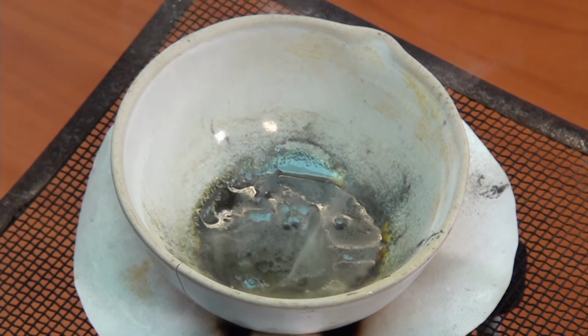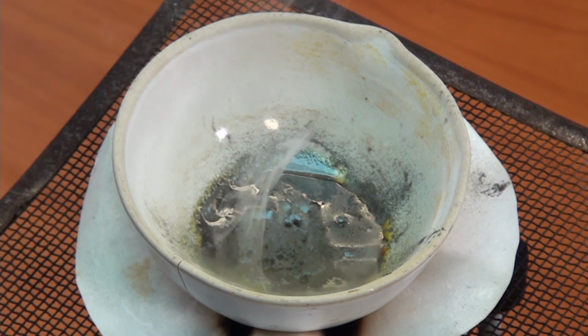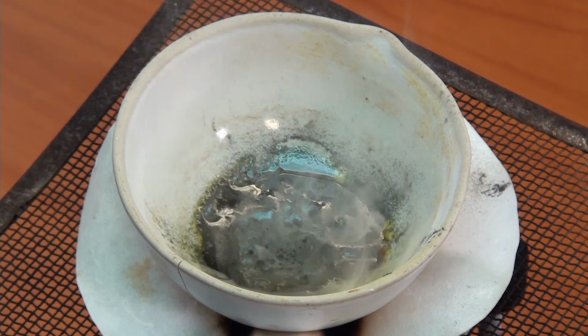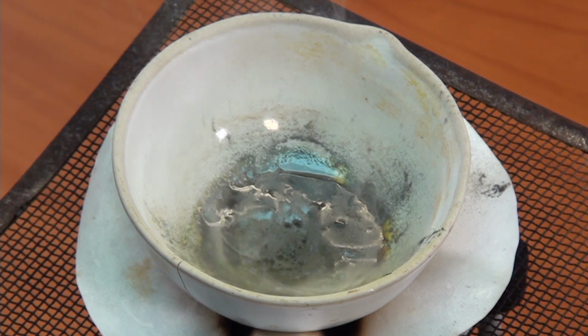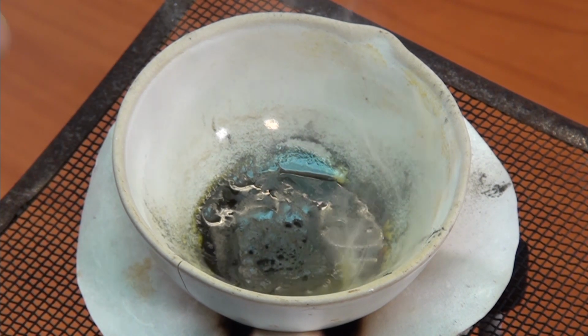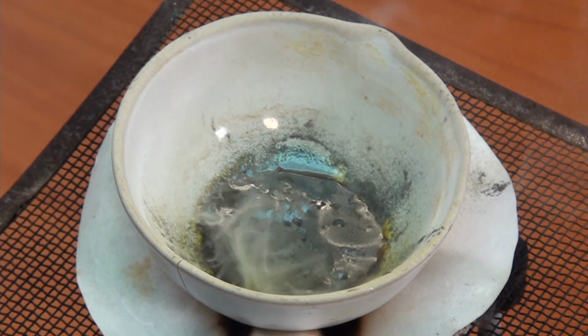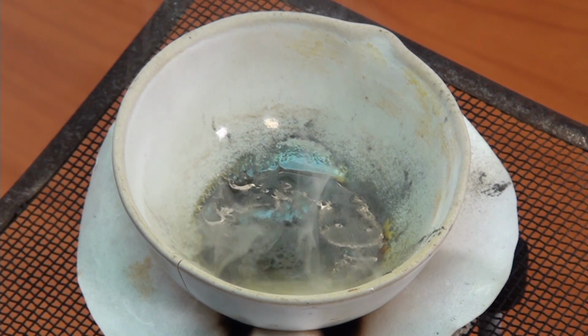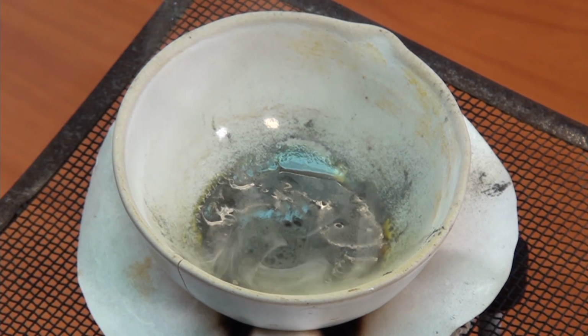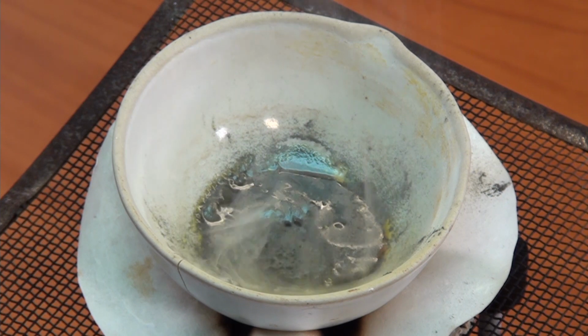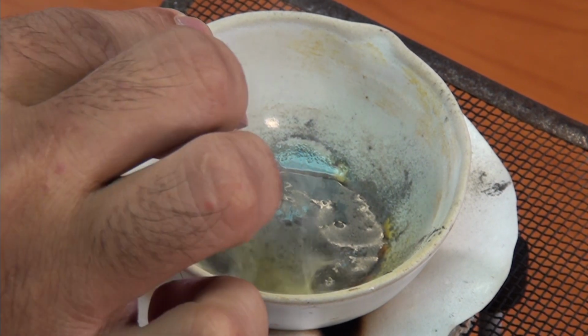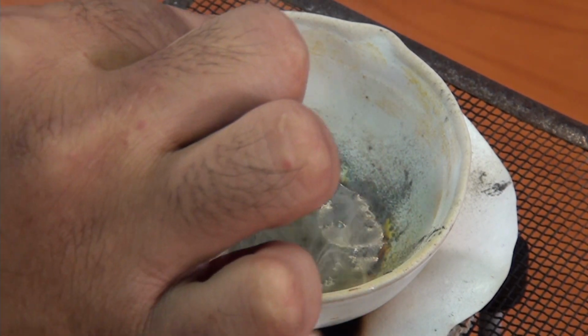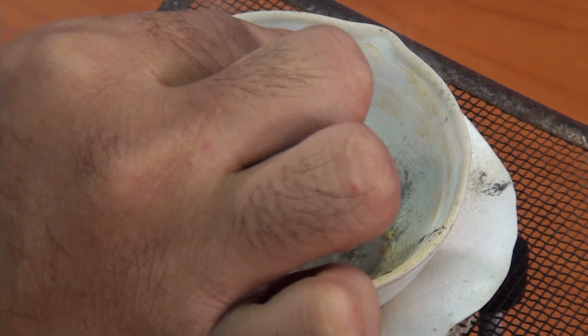So dear students, as you can see, the sulfur powder and iron filings are reacting with each other. Sulfur powder has melted, and now a new compound, a black mass, has been formed. That black mass is nothing but your iron sulfide. So now if I take a magnet and roll it around here, you will see no iron filings are getting attracted to the magnet.